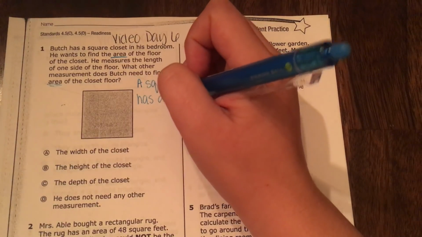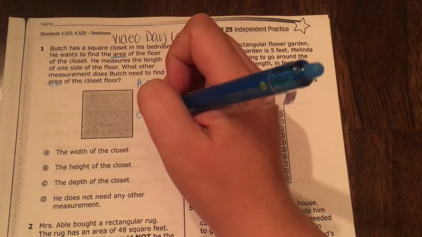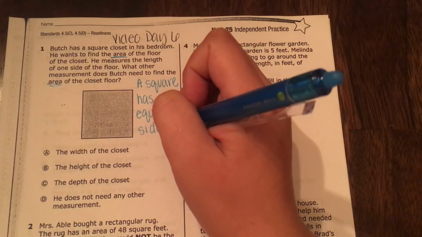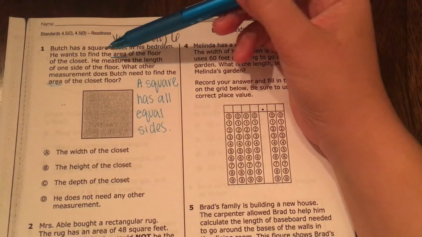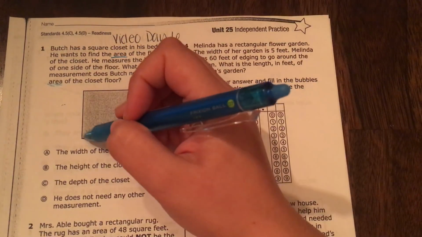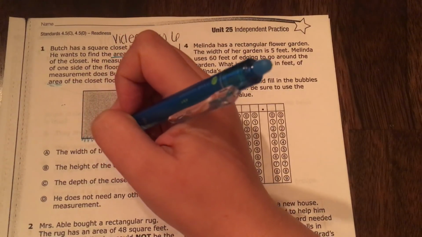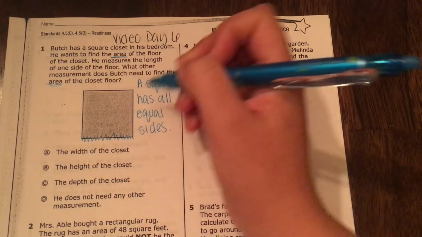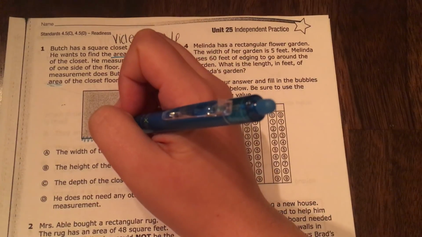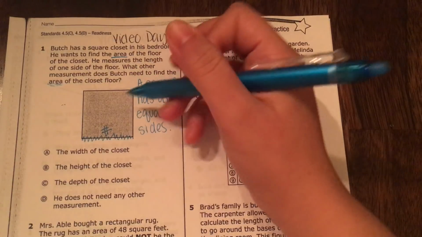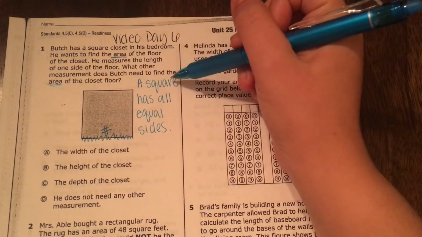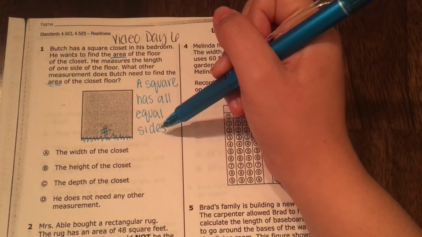has all equal sides. Okay, so if it says that he measures the length of one of the floors, so if he measures this right here, let's say he measures that one right there, then whatever number he gets here, it's going to be the same one all the way around because this is a square and they have equal sides, okay?